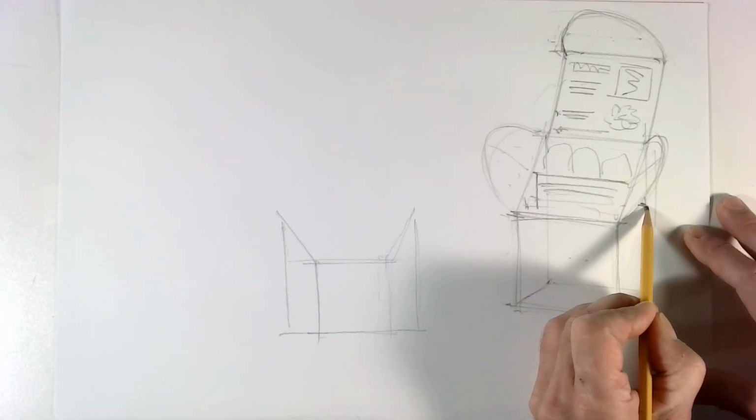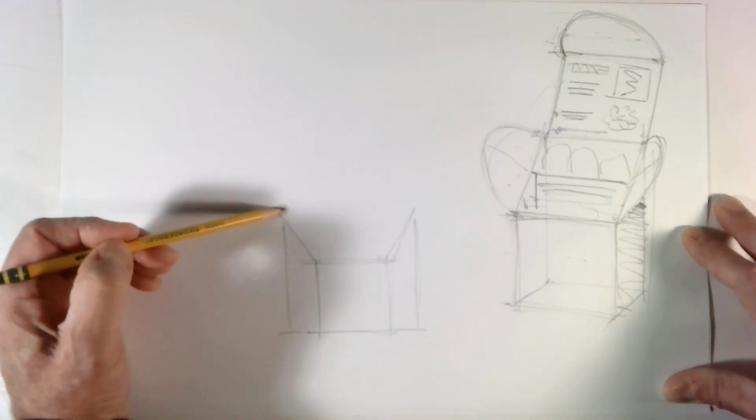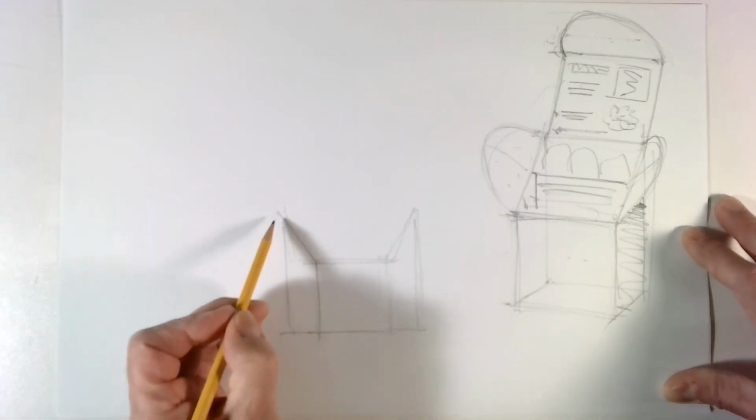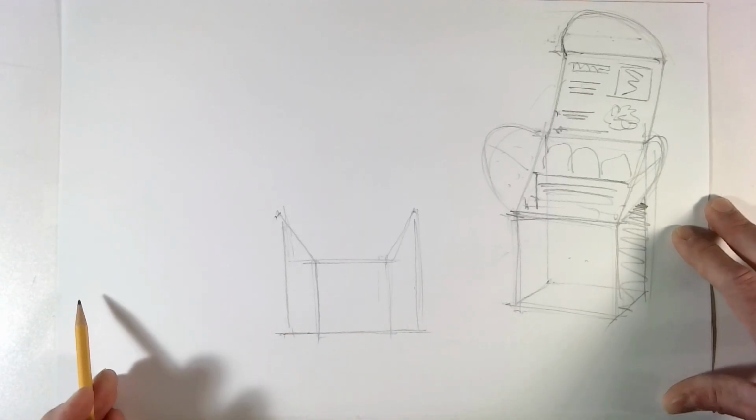So this side panel is now over here, and then I have the other one on the other side, and those two are exactly the same, and I have these angles. It's like, okay, got it. Now I need the back.